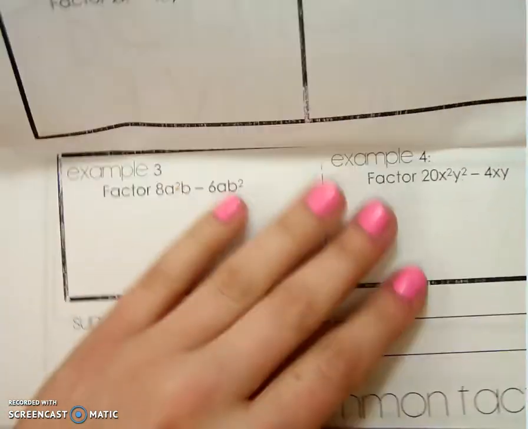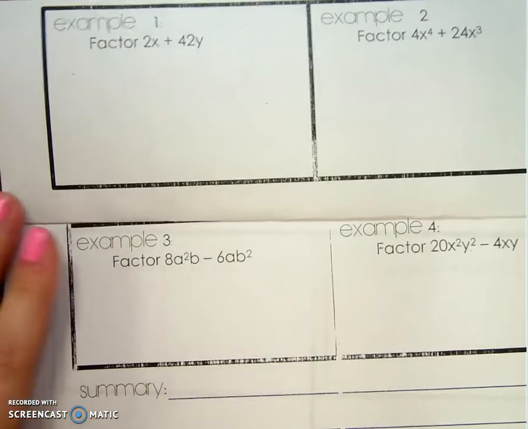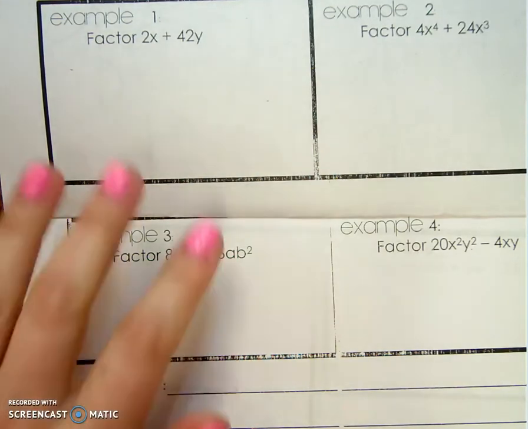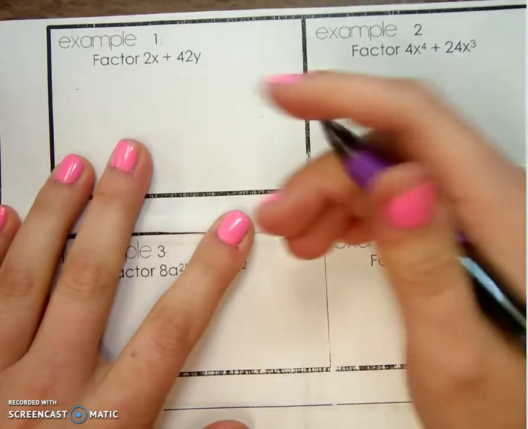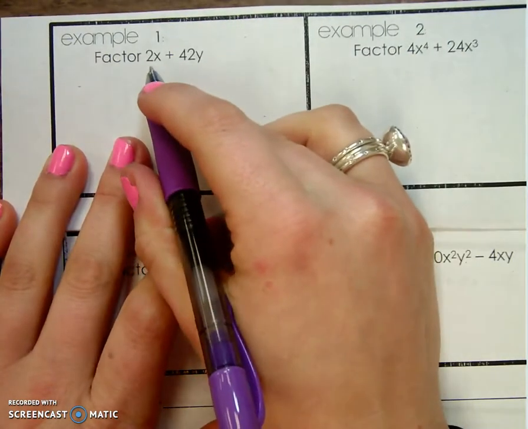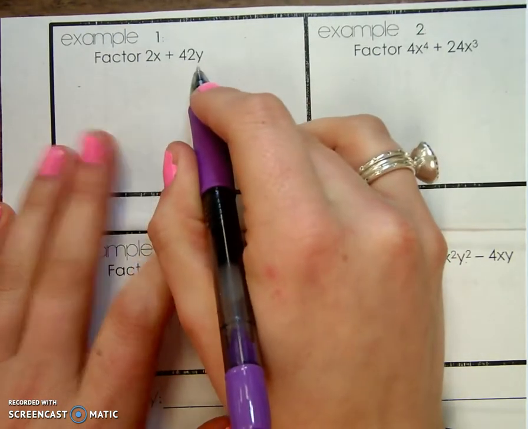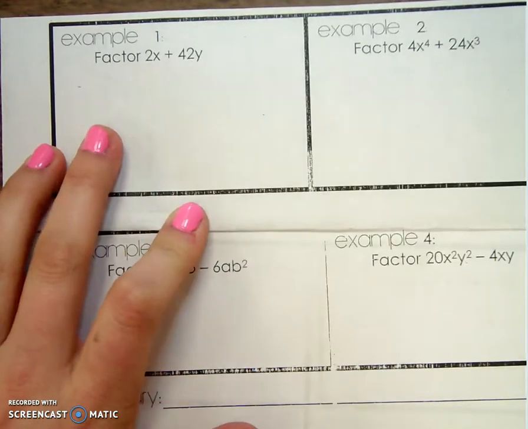Okay, all right. So in order to get into factoring polynomials, we need to first review what factoring is, or what finding the greatest common factor is. So here in example one, if I'm going to factor something, I'm going to look to see what I can pull out of the entire, in this case, binomial, because there's two terms. So what can I pull out of both terms?